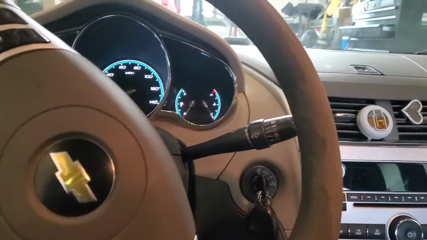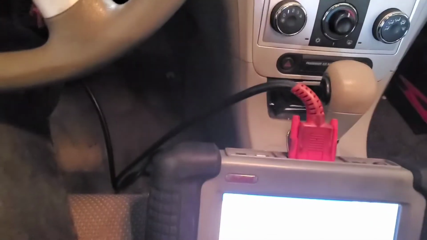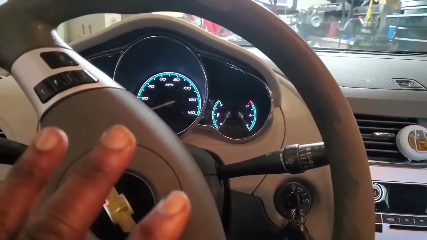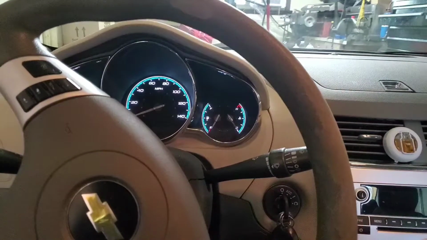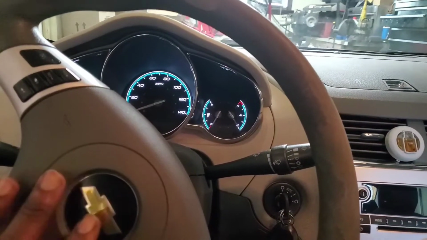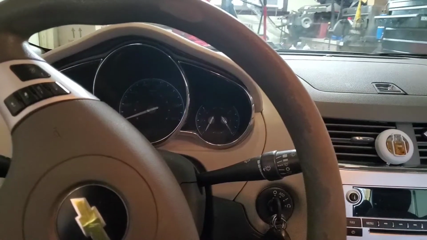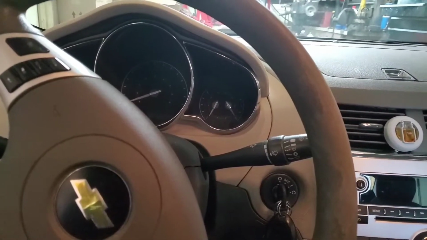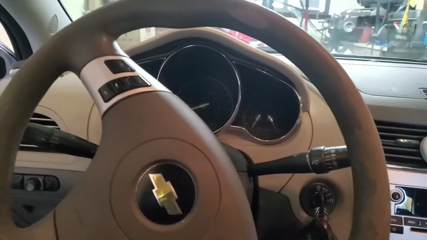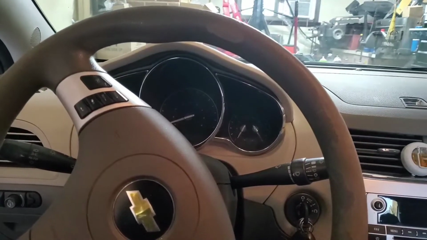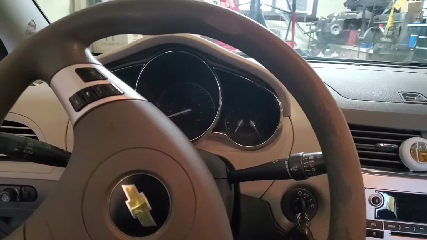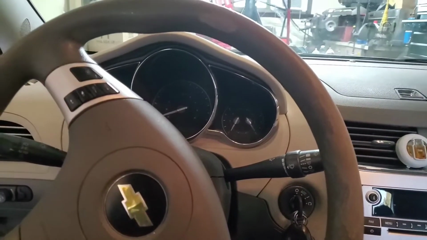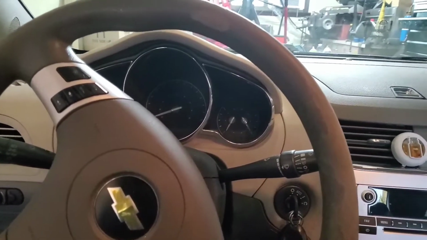Okay, so I'm back at the Malibu now, and I did a little digging. Apparently, this is not an uncommon issue for these Malibus, the steering wheel kind of vibrating and going berserk.